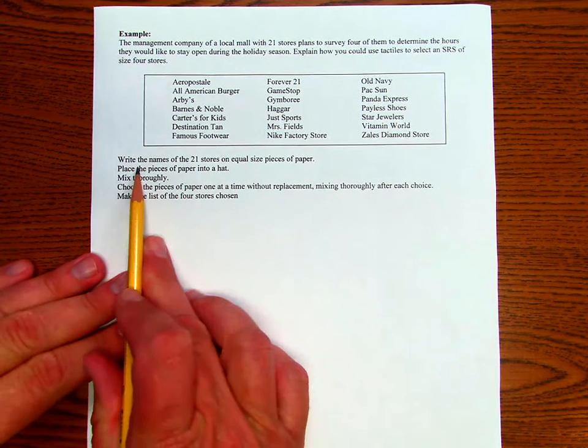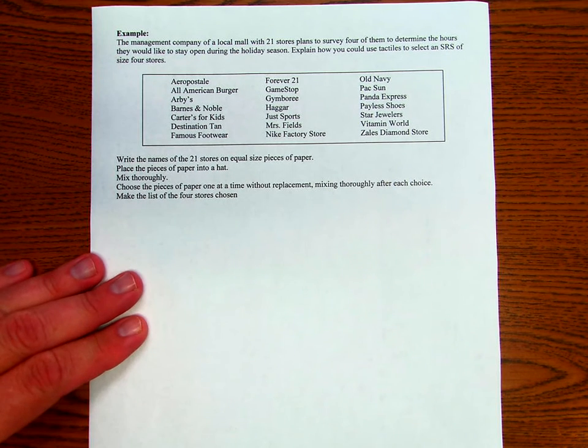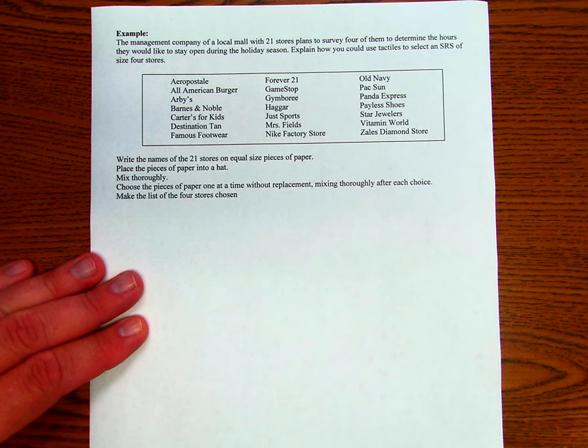We're going to write the names of the 21 stores on equal size pieces of paper. We're going to place the pieces of paper in a hat. We're going to mix thoroughly. We're going to choose the pieces of paper one at a time without replacement, mixing thoroughly after each choice, and then make the list of the 4 stores chosen.